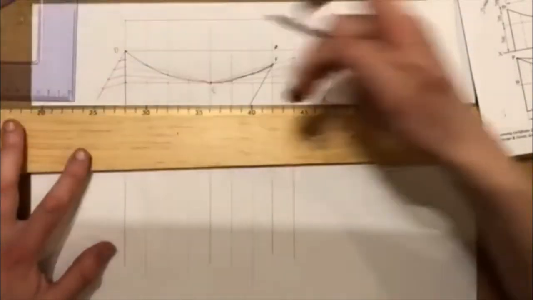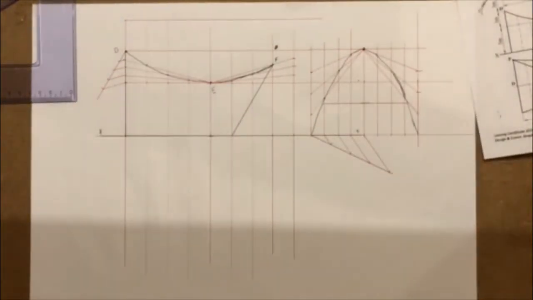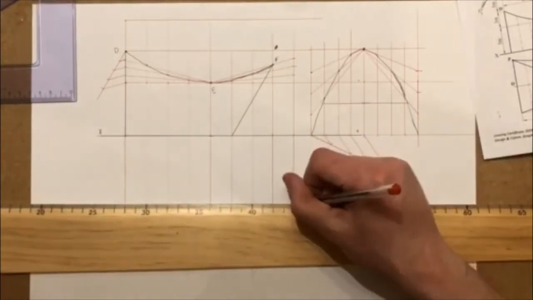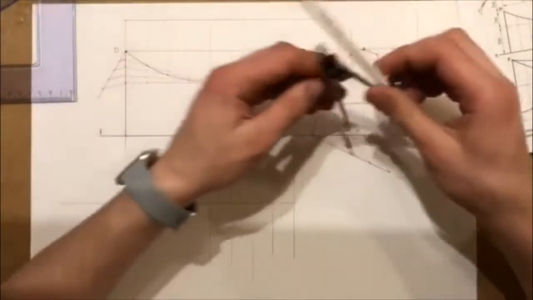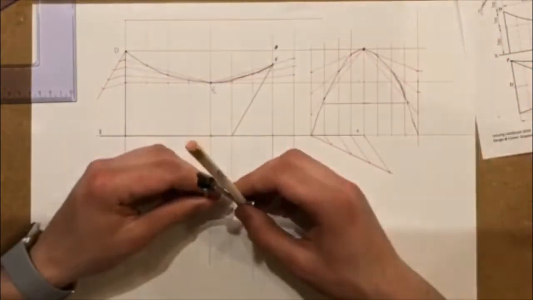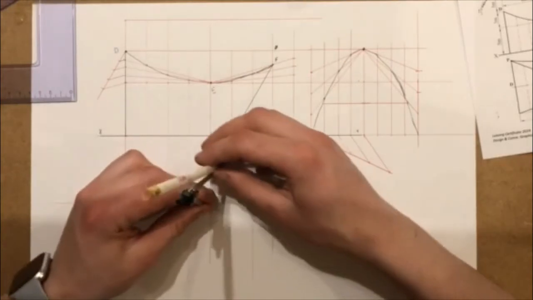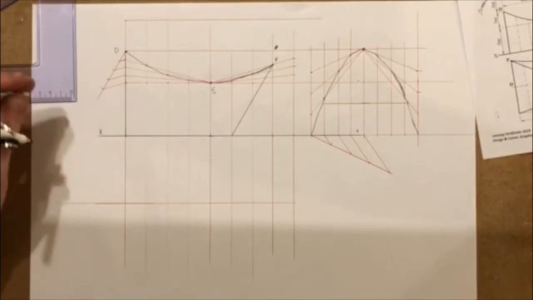Okay, I'm going to draw a light line across there. That there then is the width of my parabola. So I'm drawing a center line here. I'm going to take that width there, and step it off here and here.